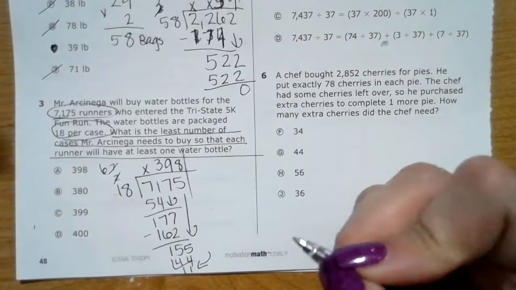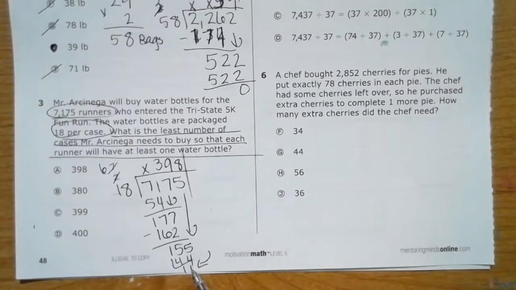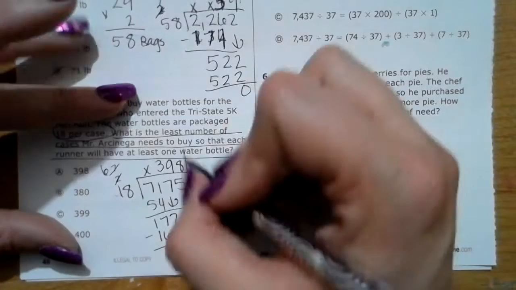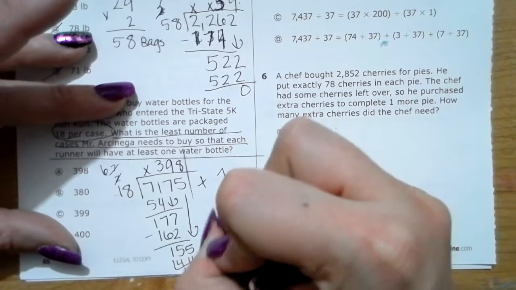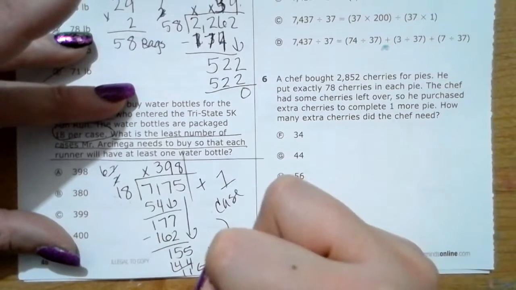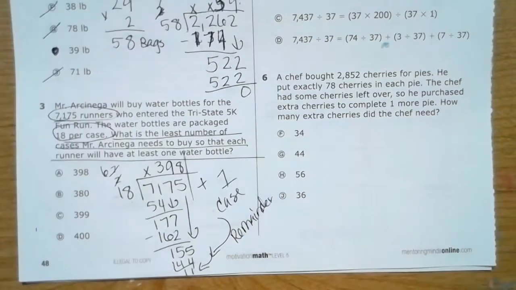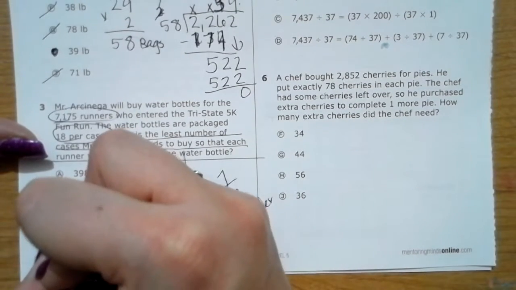I have 11. I need 11 more water bottles. So I've already bought 398. I need 11 more water bottles. I have to buy another case. So plus 1 case for this remainder down here. So how many am I going to buy? I'm going to buy 399 cases.